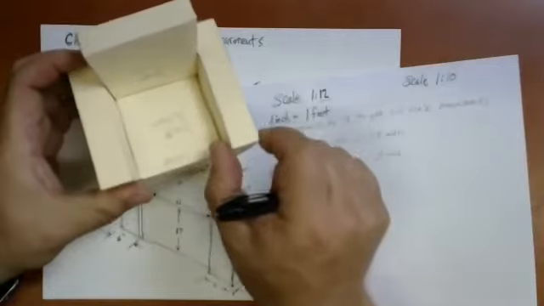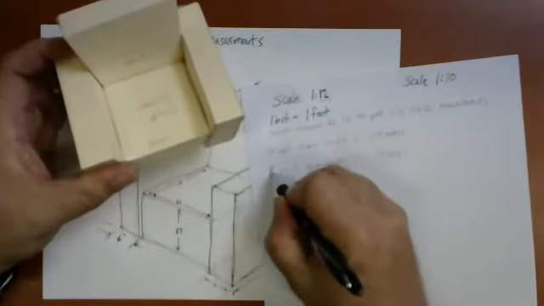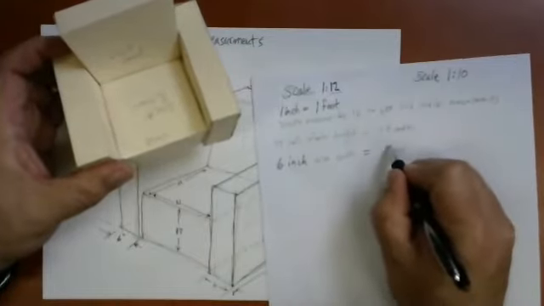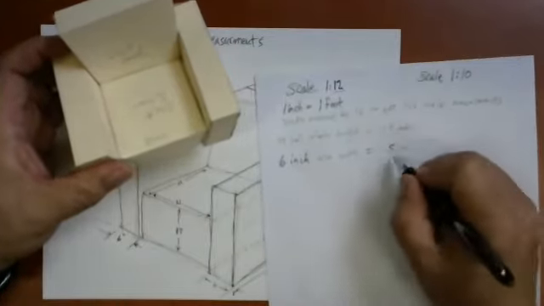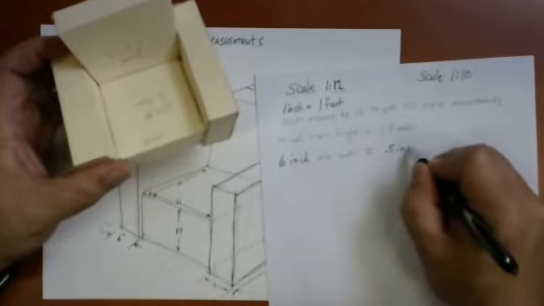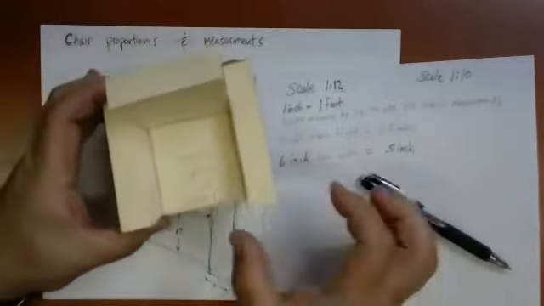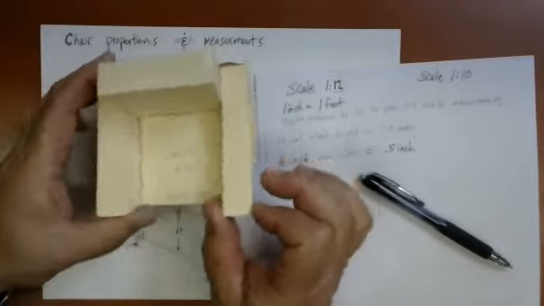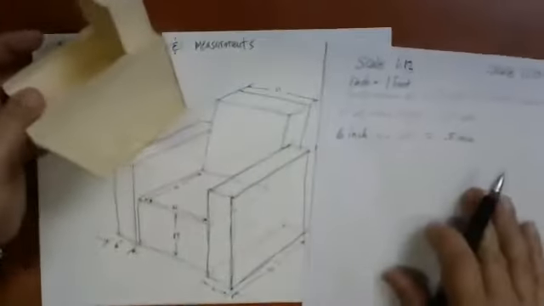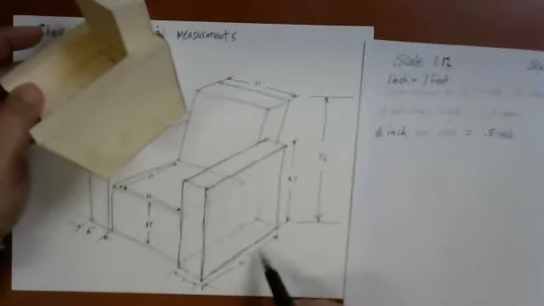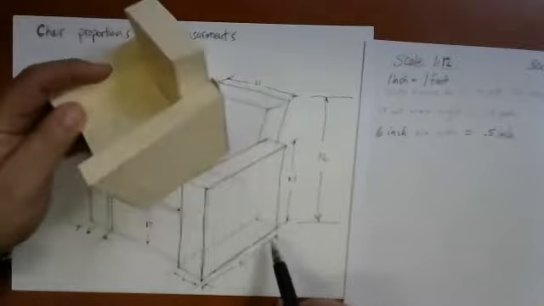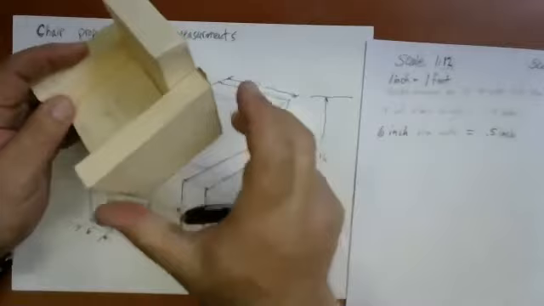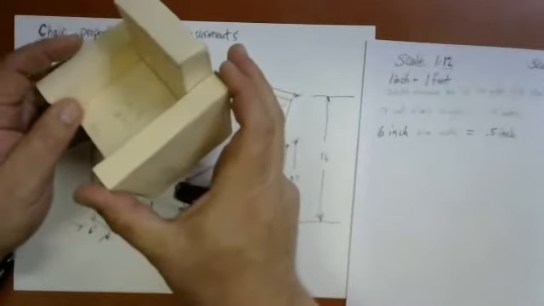So if the arm of the chair is 6 inches wide, a 6 inch wide arm on the chair is 1/2 inch for the scale model. And as you can see, this is about 1/2 inch wide because I scaled that down to be 1/2 inch wide. And so some of these other measurements here, I've got 32 inches for the depth of the arm. 32 inches divided by 12 is going to get me down into the 3.5 inch area.